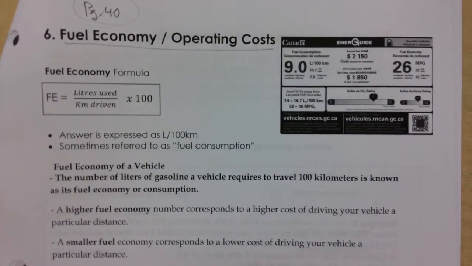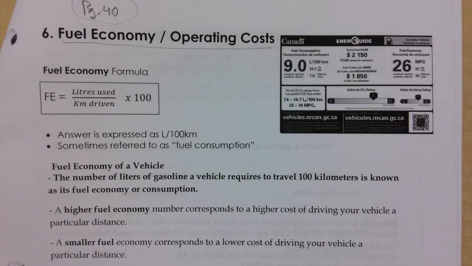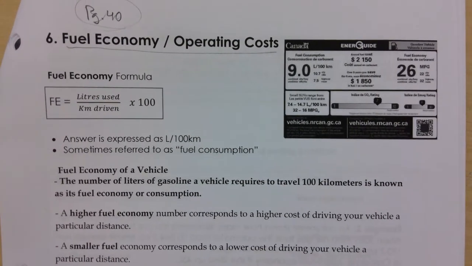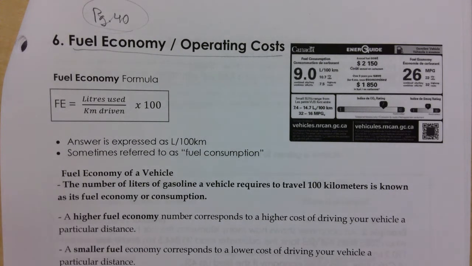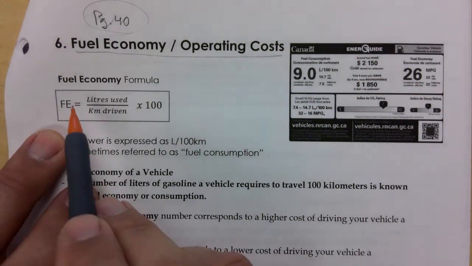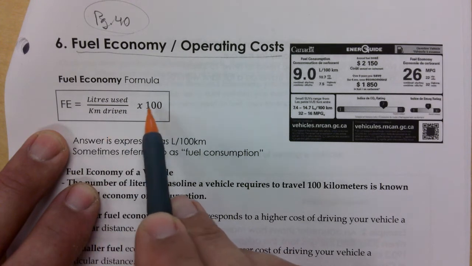Okay, so as the title suggests, we're going to talk about fuel economy, which I think at your age you're not really all too familiar with. I think you have an idea, right? But I want to make sure that you understand what fuel economy is because you've got to be a smart buyer, right? So this is the formula. Fuel economy is liters divided by kilometers times 100.